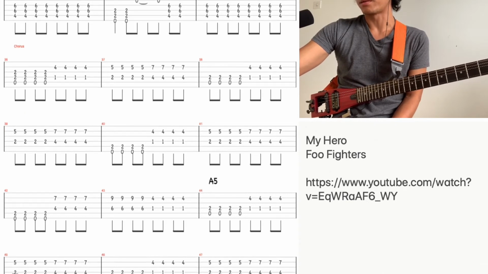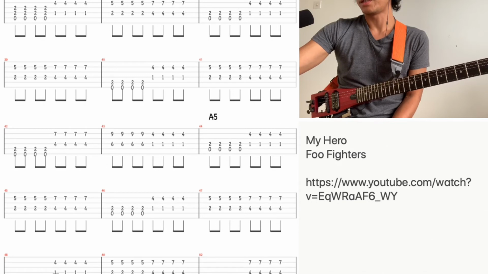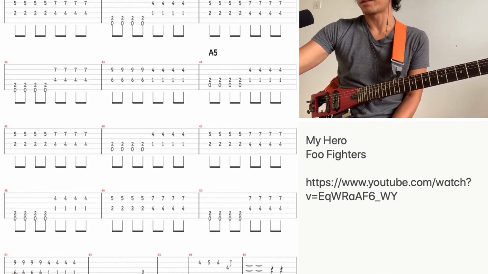This is the A octave, A sharp octave, the A again, G sharp octave, A octave, A sharp octave, E, G sharp octave, A octave, A sharp octave, and then this part is exactly the same. E octave, B, here, same one, and then back to the G.